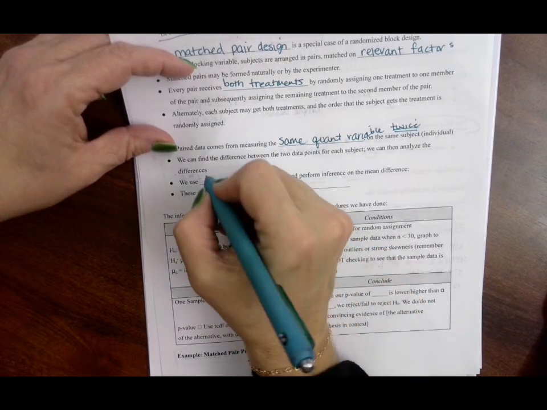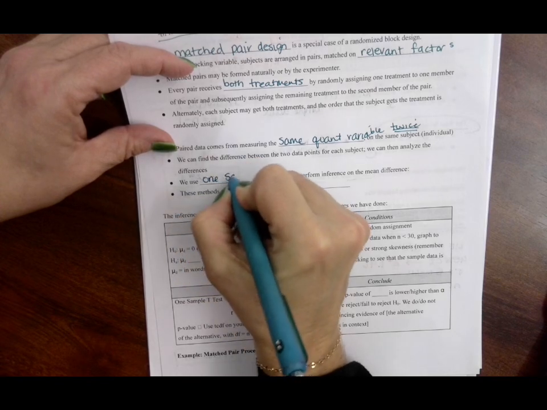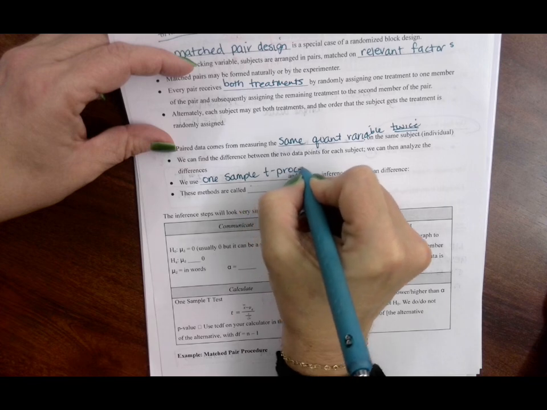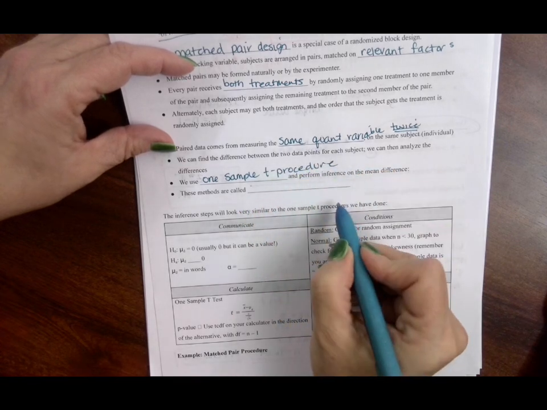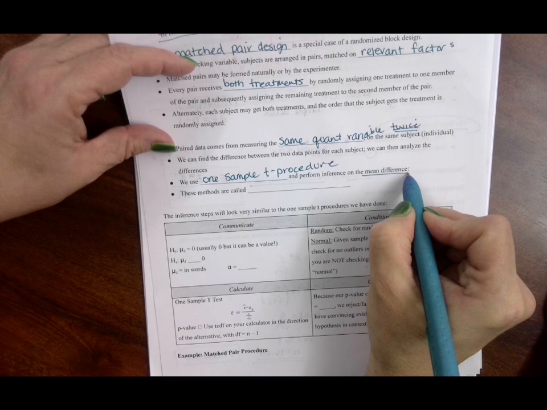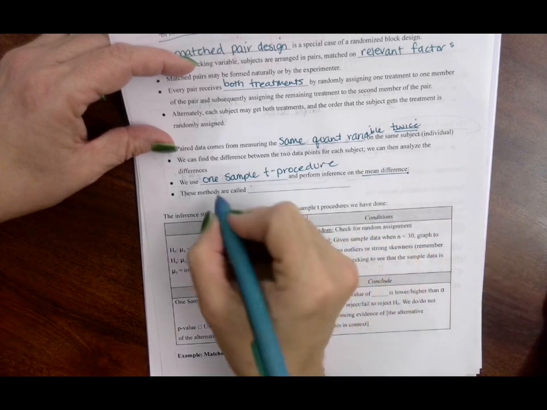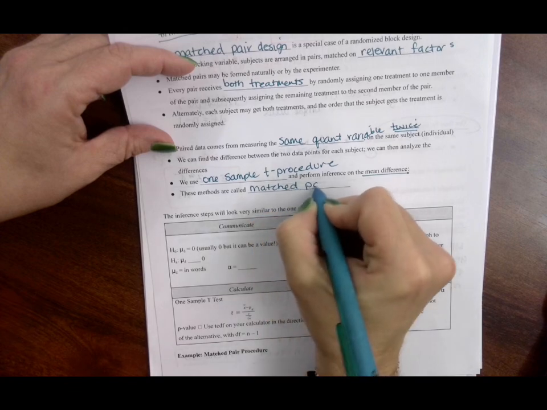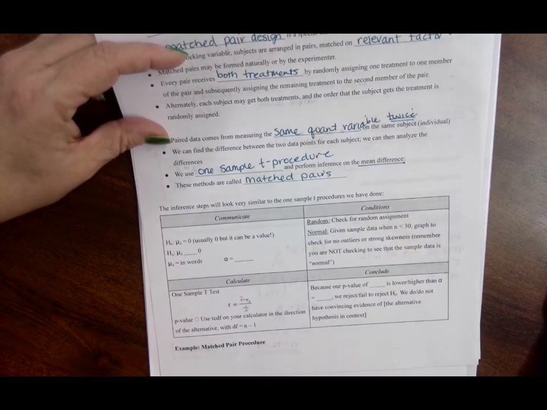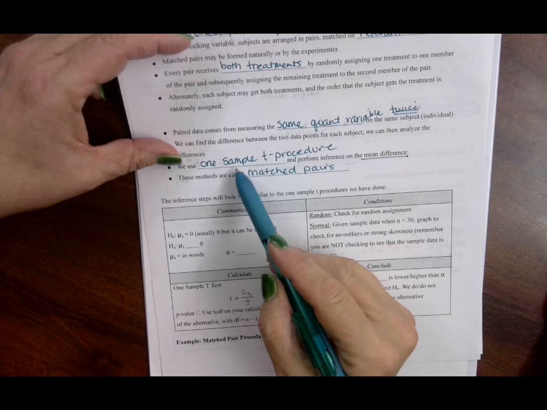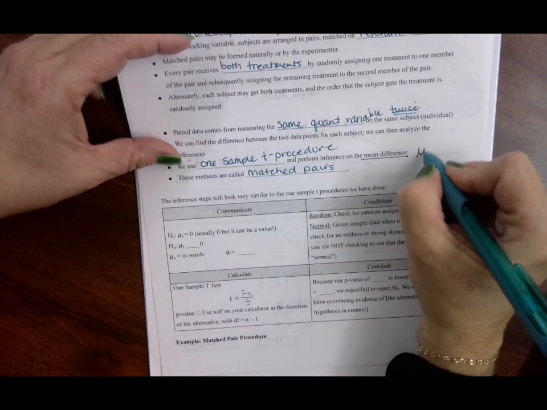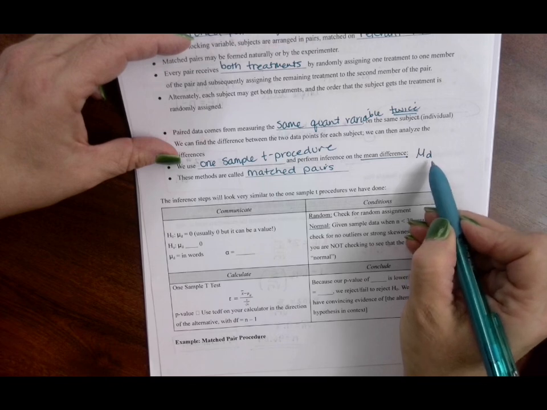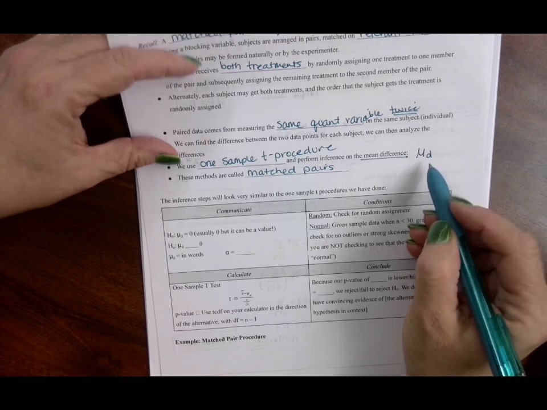So we are going to use a one sample t procedure when we perform inference on the mean difference. So these methods that we have here, this method is called matched pair. So when you see something that's going to be a matched pairs design, you need to think back, okay, what I'm going to be using here is this one sample t procedure and this mean difference, and we usually see this as a mean with a little d here that's going to tell us a difference. So what does this look like?